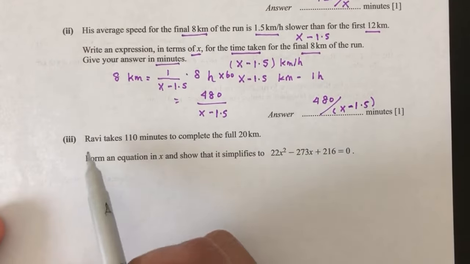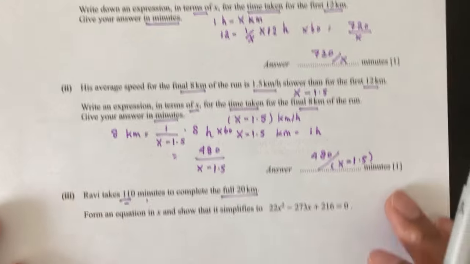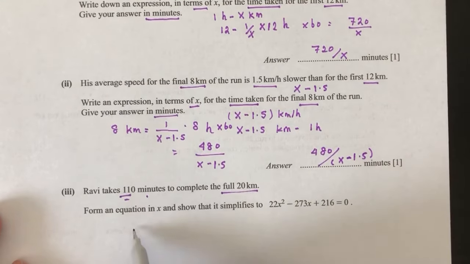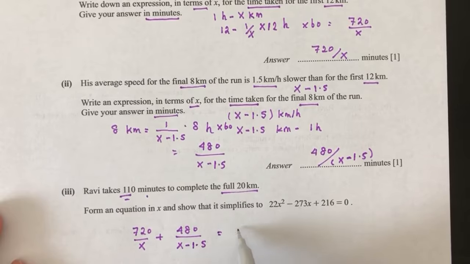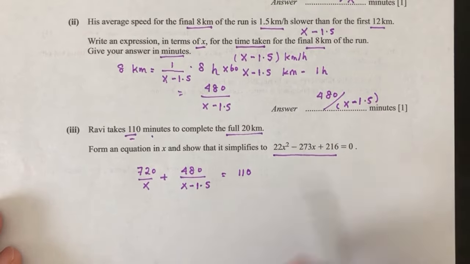Now it says Ravi takes 110 minutes to complete the full run. So this plus this needs to be equal to 110. So 720 over x plus 480 over x minus 1.5 equals 110. Now let's simplify this. How can we do this?